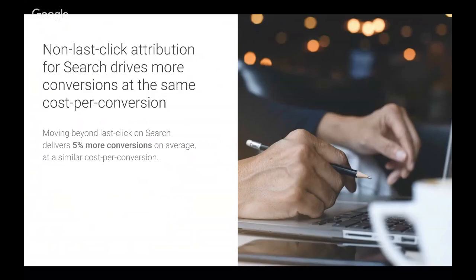Next, did you know? Oh, sorry, Tanya, how many conversions do you need for data-driven? Excellent question. I have a slide covering that. I'll be there in a second.